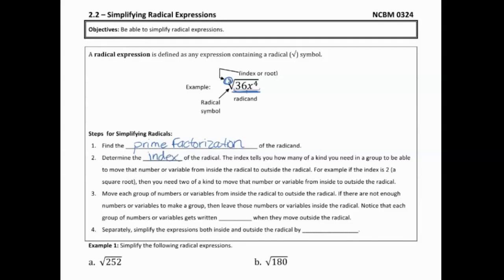The index tells you how many of a kind you need in a group to be able to move the number or variable from inside the radical to outside the radical. For example, if the index is 2, a square root, then you need 2 of a kind to move that number or variable from inside to outside the radical.